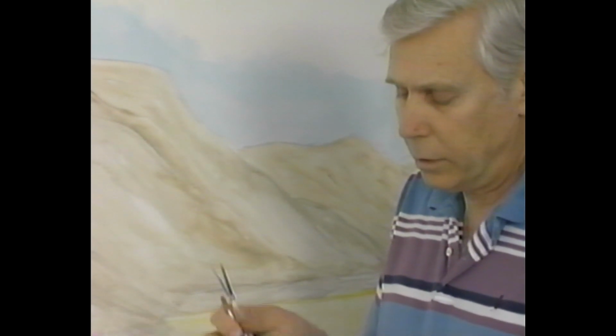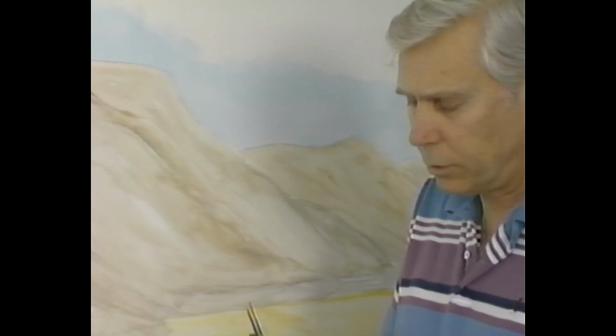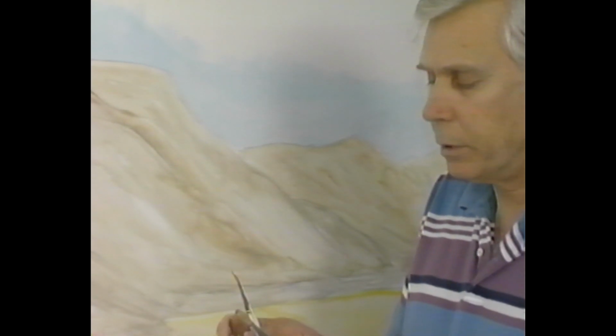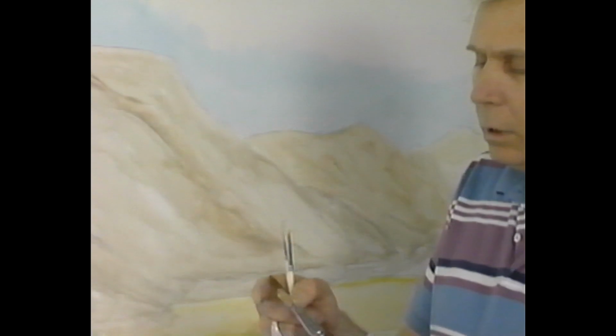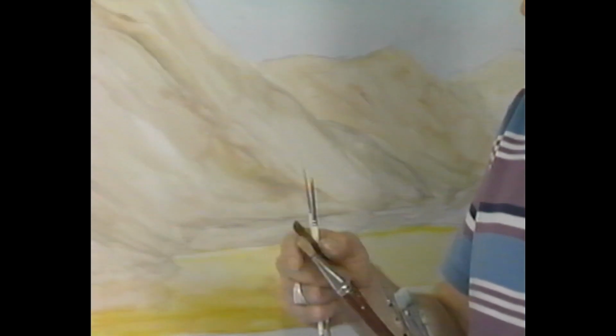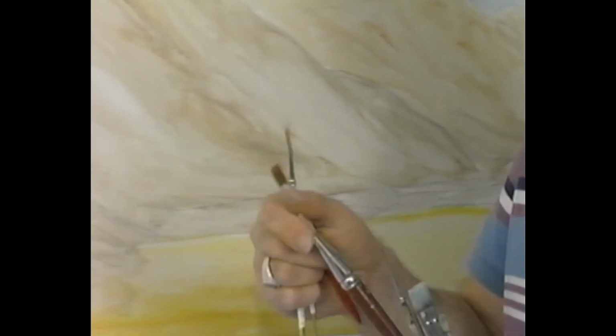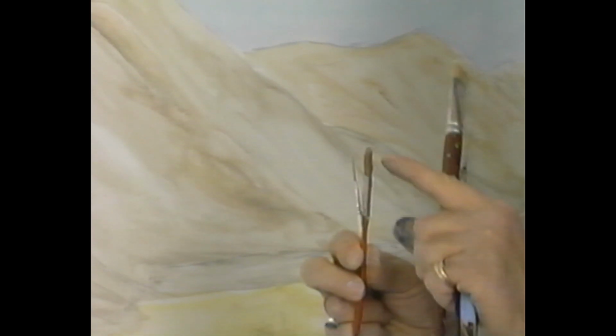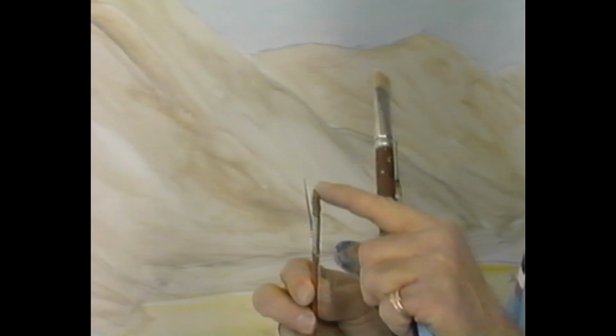Now there's another kind of brush, and these are bristle brushes, but they're sable, or a combination of sable and synthetic. This one is actually for lettering, but it has a fine flat edge, and it works out really nice for foliage on a tree. Same way with this flat edge, and that's what I paint with, this flat edge.